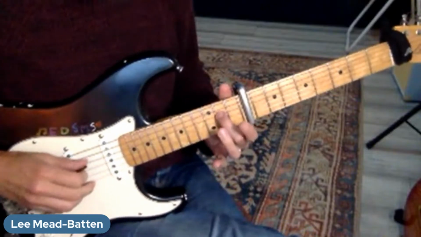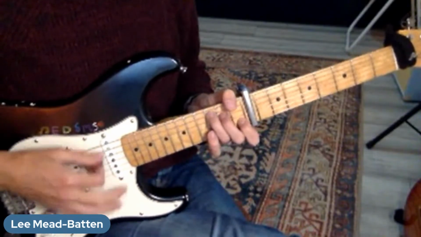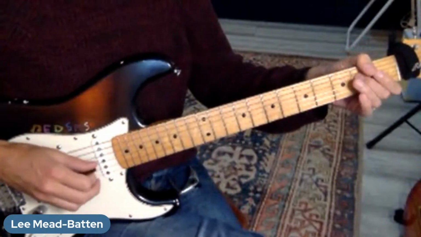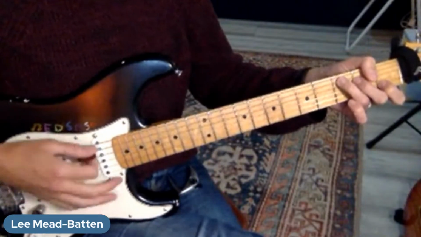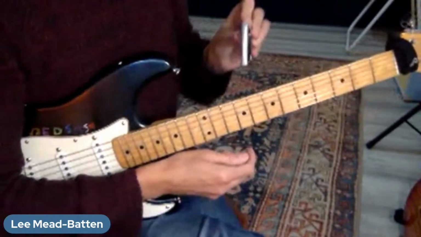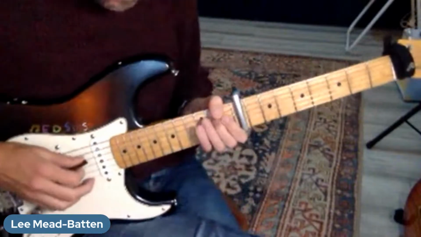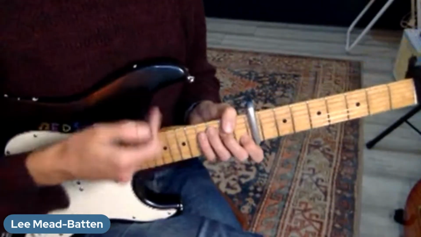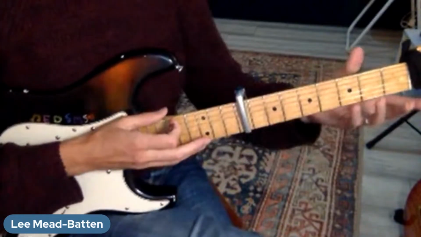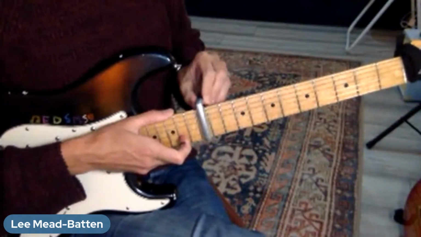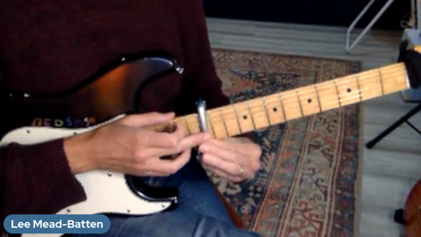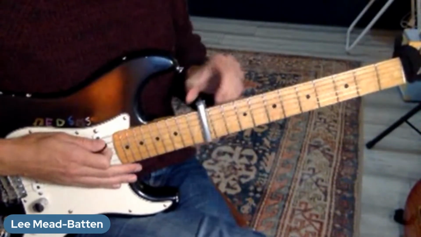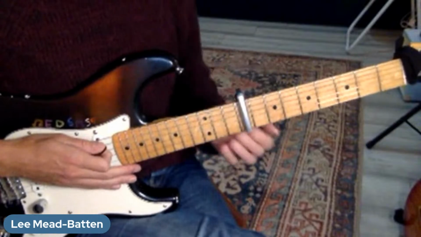Originally I'll go back to here, down to here. I'm singing that lower than what I was here, because that there is the key of C major. And each time I come down with the capo, I'm taking the key down.